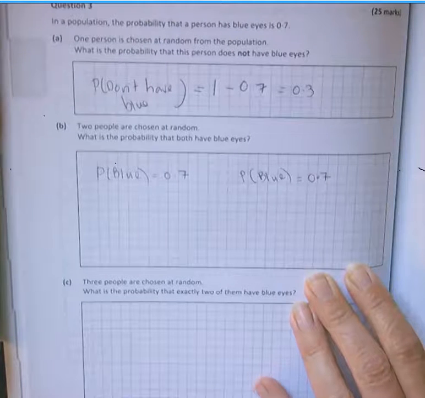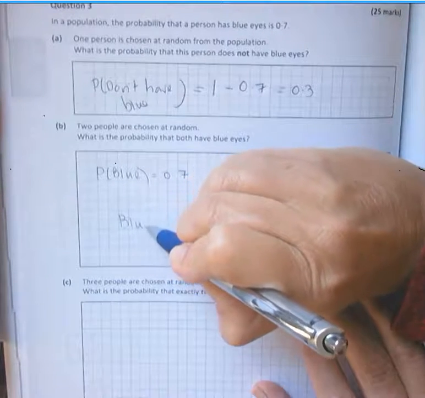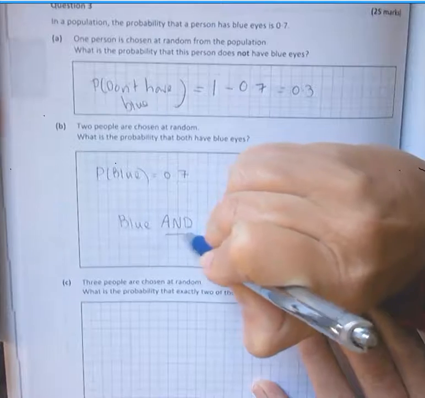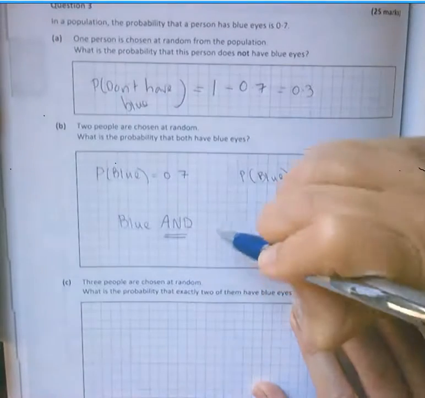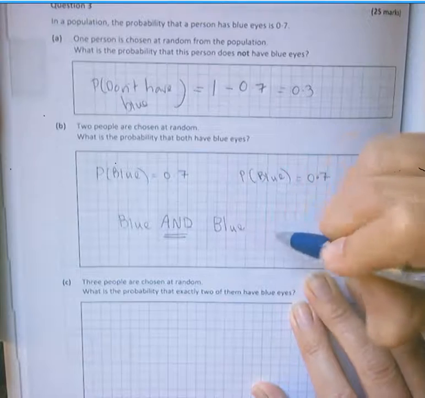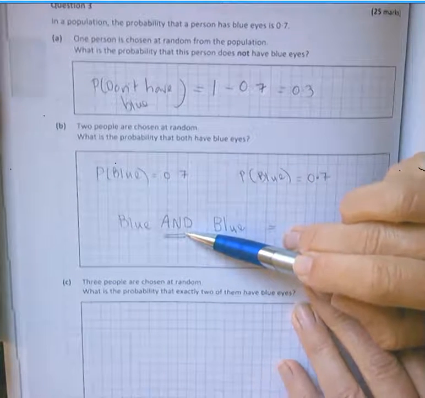So both have blue eyes is that one has blue and the next also has blue. In terms of probability, the and is equal to multiply.